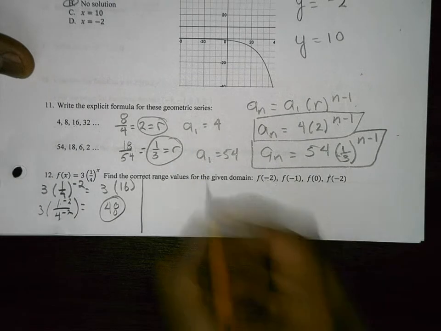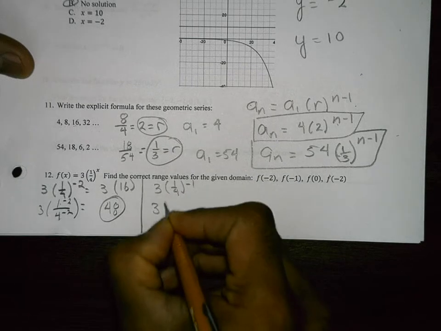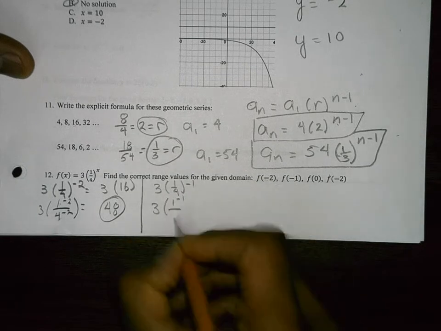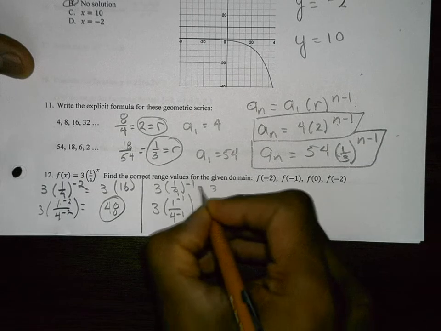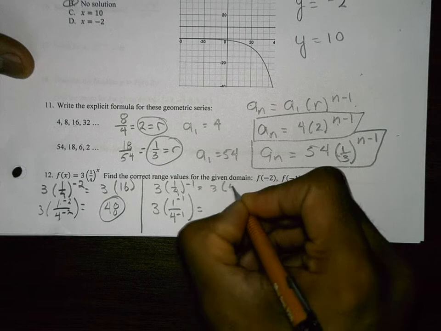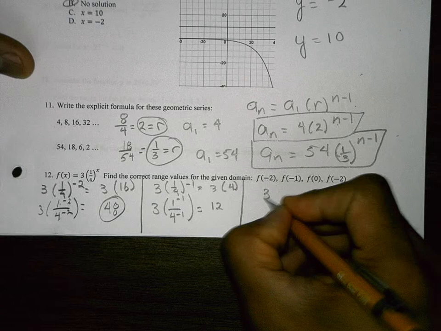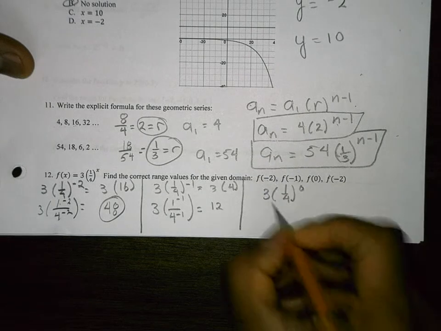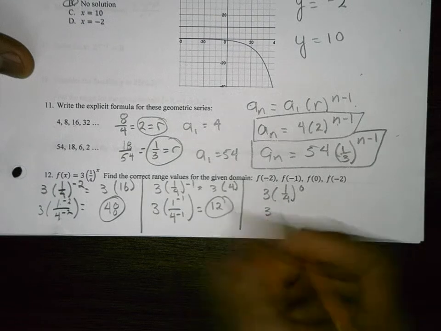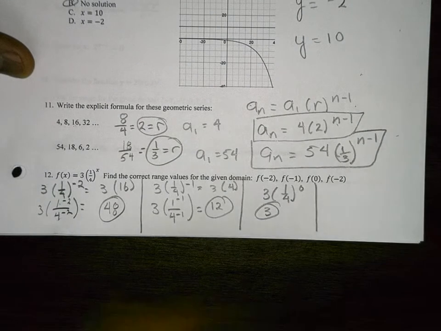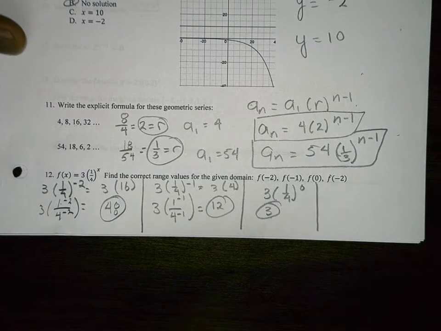Then I'm going to go ahead and plug in a -1. So that's 3 times 1 to the -1 and 4 to the -1. That flips to become 3 times 4, and that's 12. I'm going to plug in a 0. Remember, anything to the 0 power is 1, so it's only on this, so this is just 3. So, looking at these, my correct ranges are 48, 12, and 3.